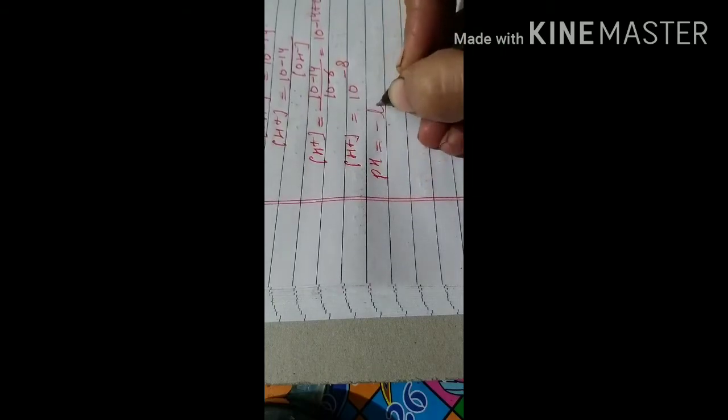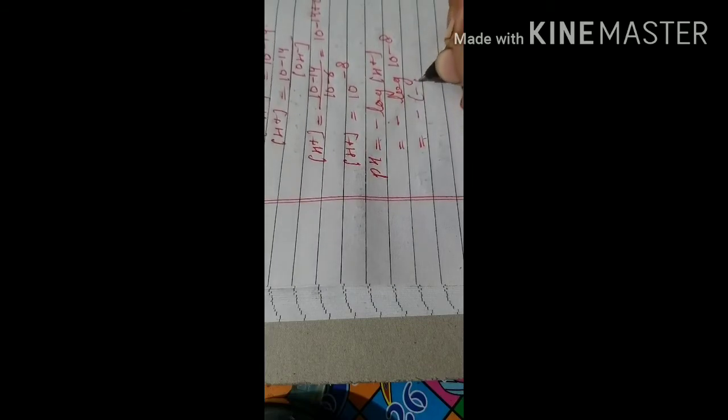So now directly we can put it in the formula of the negative logarithm of the H plus ion concentration. That is negative log 10 to the power minus 8, so we get negative 8 log 10. The value of log 10 is 1, so it becomes plus 8 into 1, so the pH becomes 8 again. So we have got the same answer from both methods, pH 8 and pH 8.